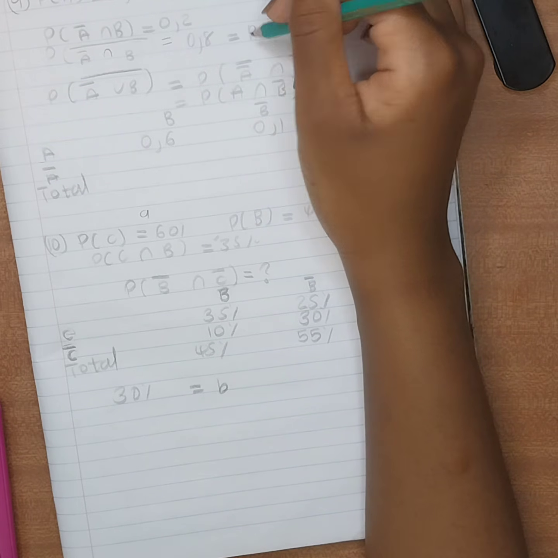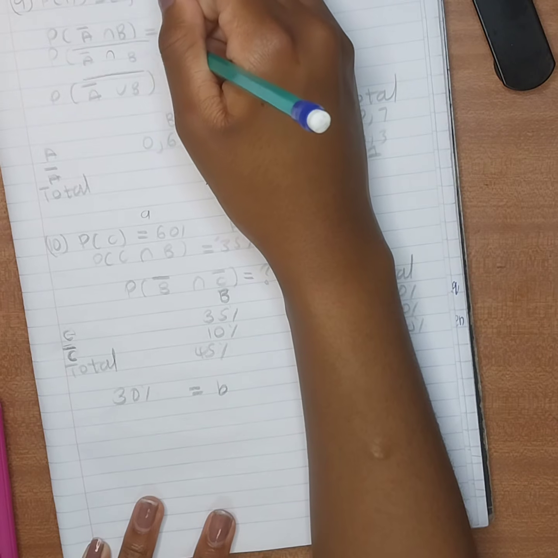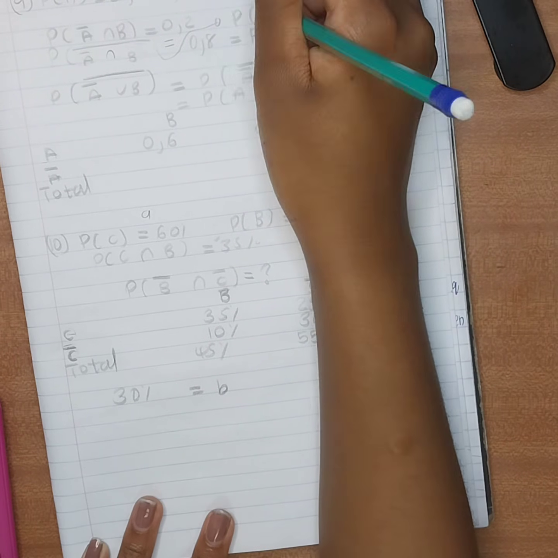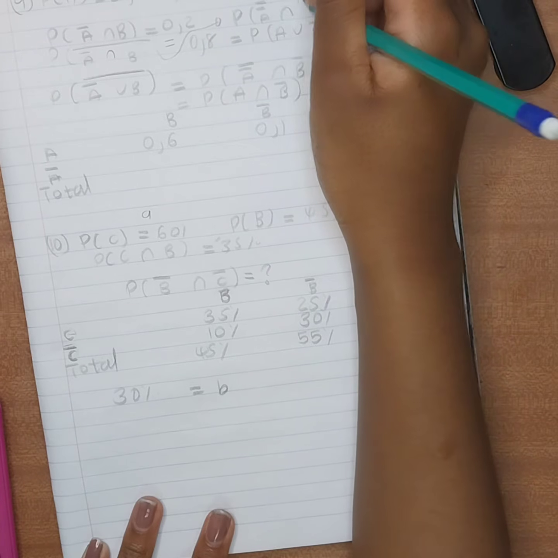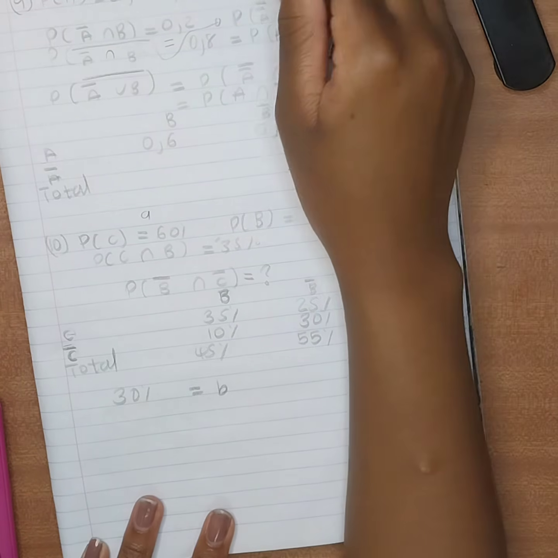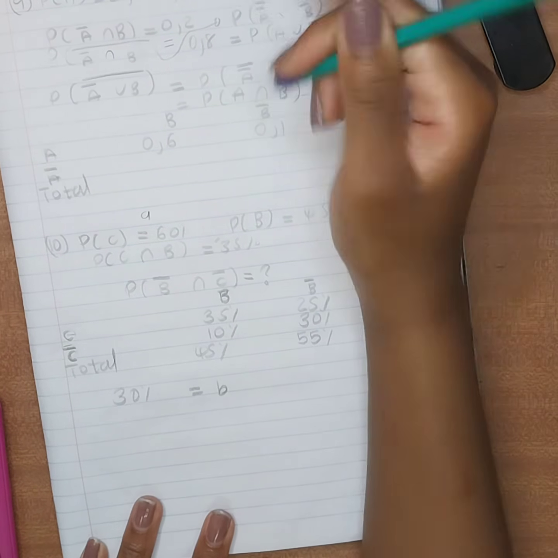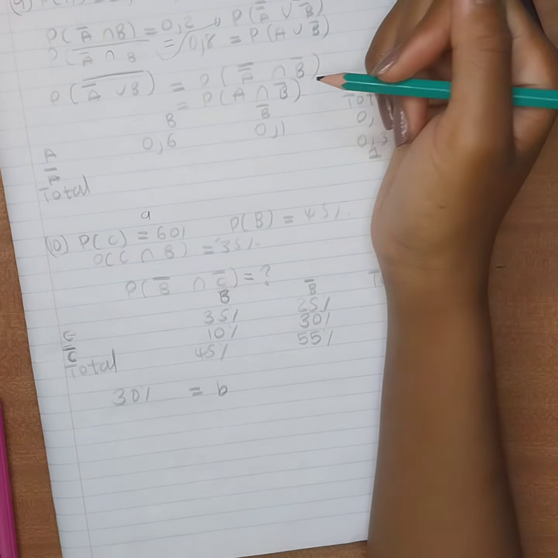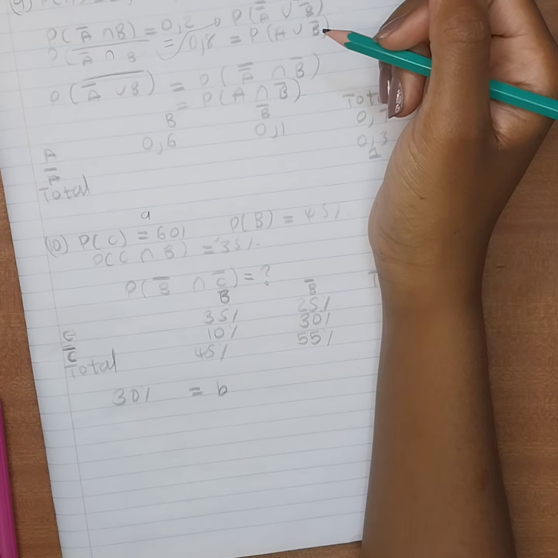This is going to translate to this: the probability of not A and not B. I mean union, because I'm separating the big brackets. I'm so sorry about that. Separating the big brackets, right? Okay, cool.